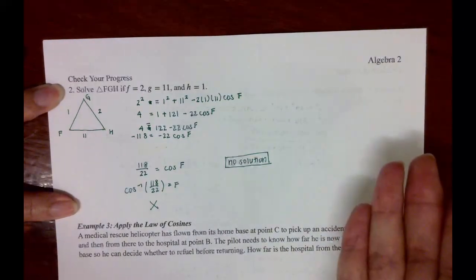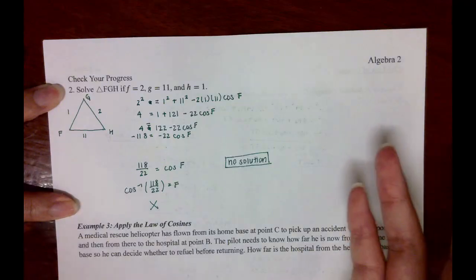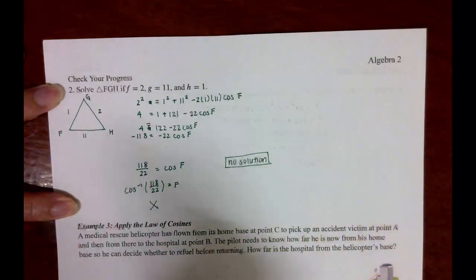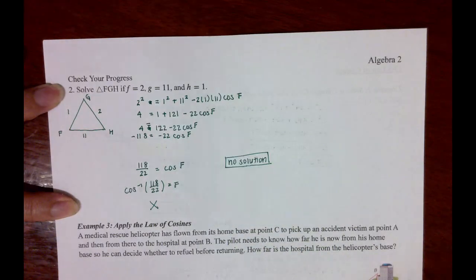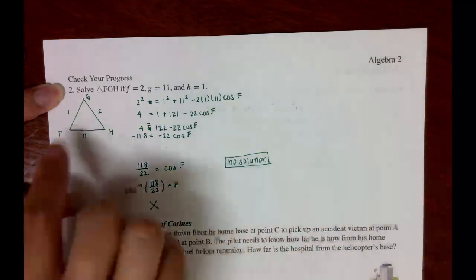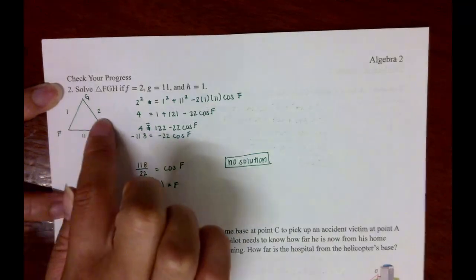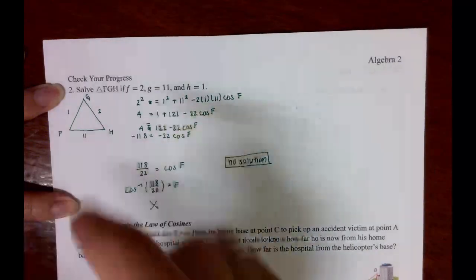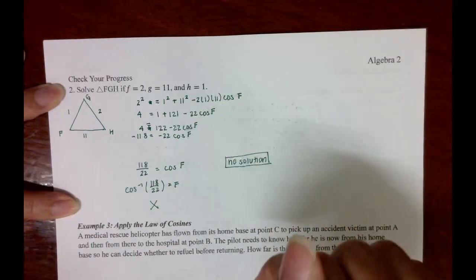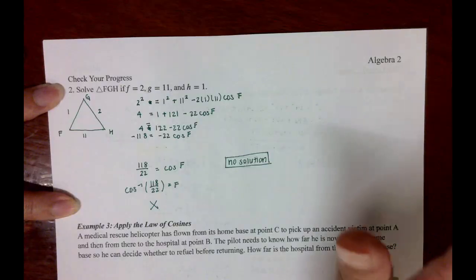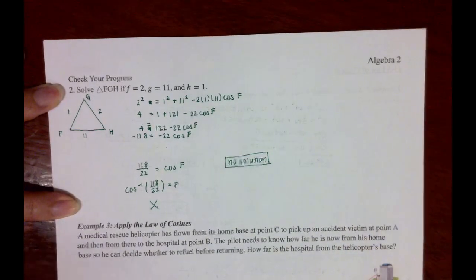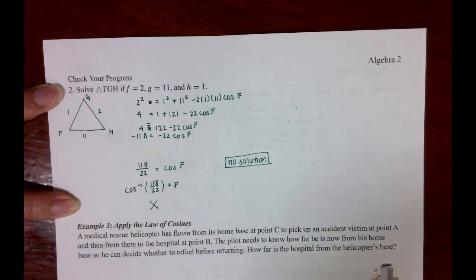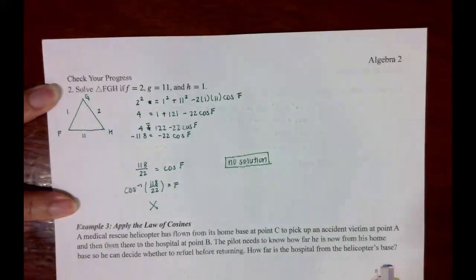So from the triangle inequality rule, what we know is that the two sides of a triangle have to add up to be greater than the third side, always, right? And so here it doesn't work because 1 plus 2 is not greater than 11. So really, if I give you a stick that's 1 inch, a stick that's 2 inches, and a stick that's 11 inches, there is no way that you can use those 3 sticks to build a triangle. Okay, so this triangle actually doesn't even exist. And so that's why there's no solution.